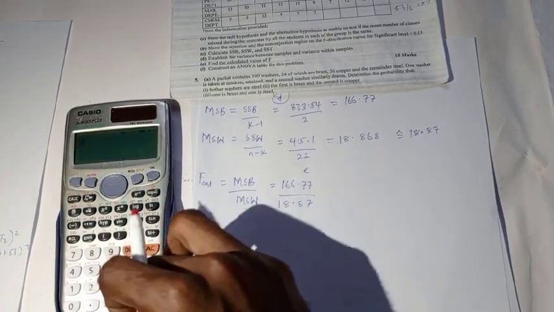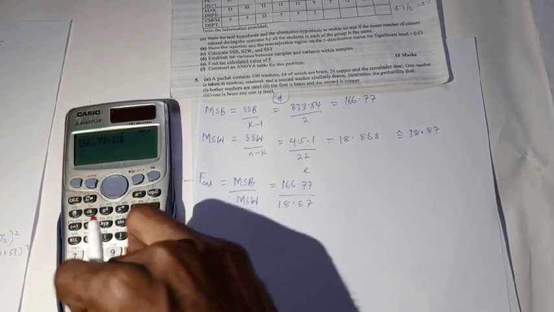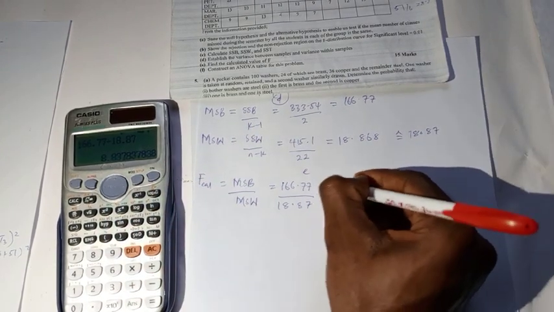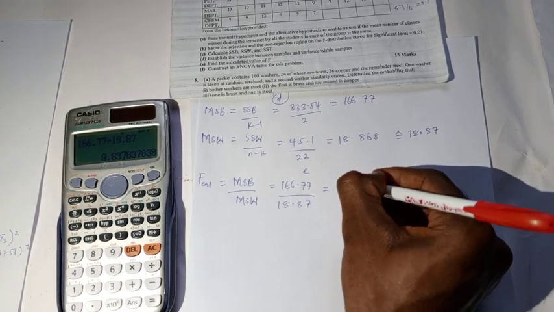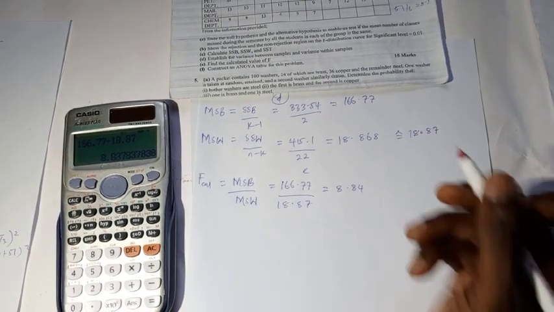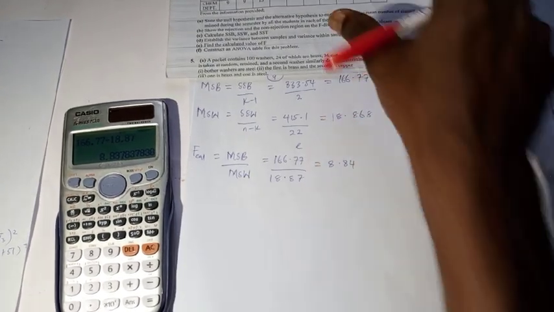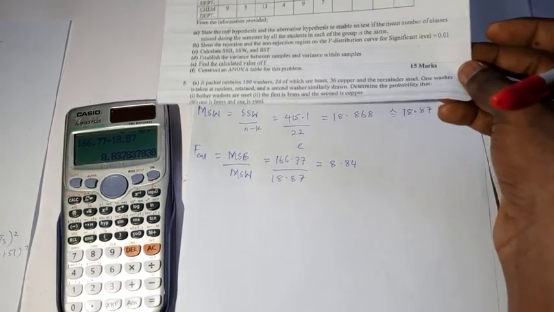Now if you divide 166.77 by 18.87, we arrive at 8.84 approximately.